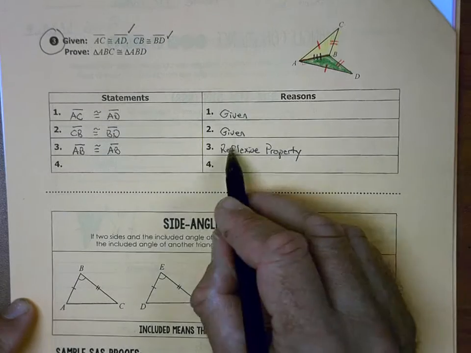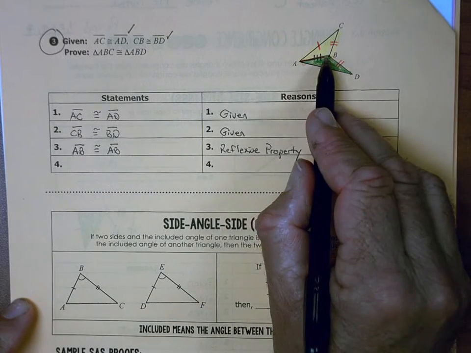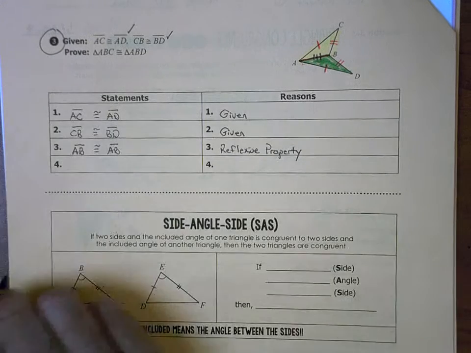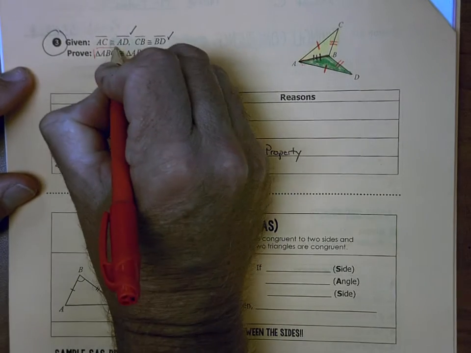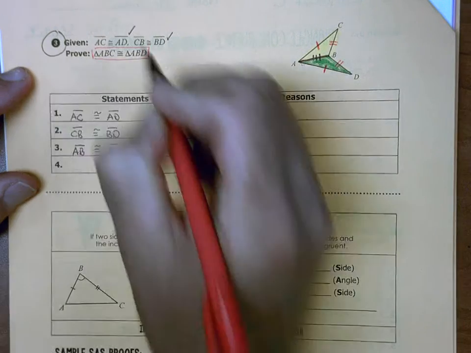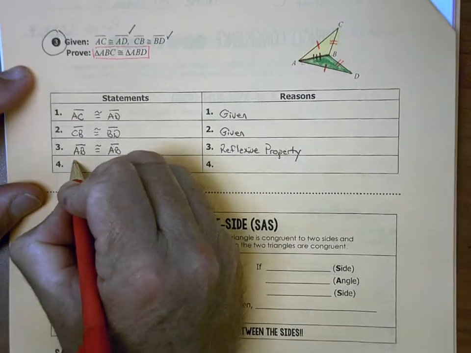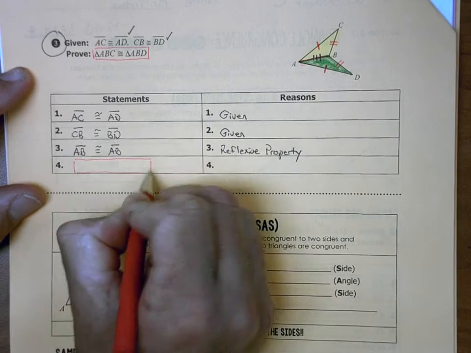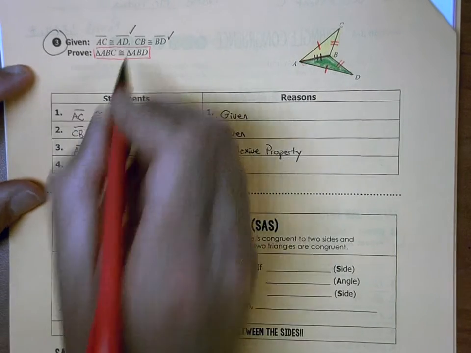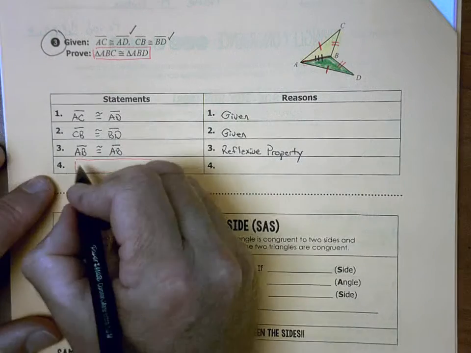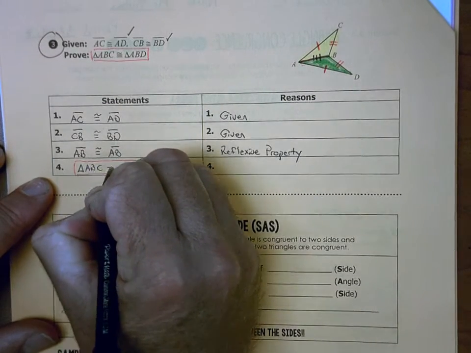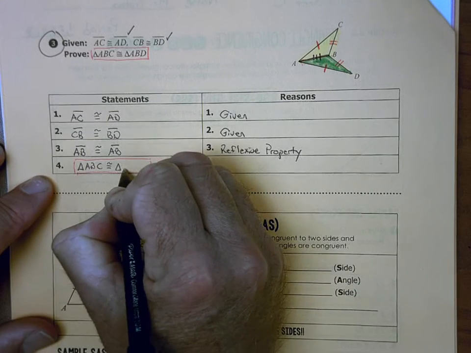Okay, so now you can see that based upon my marks in my picture, I have enough information to prove that triangle ABC is congruent to triangle ABD. And what we do is write that prove statement as our very last statement in our proof. So triangle ABC is congruent to triangle ABD.